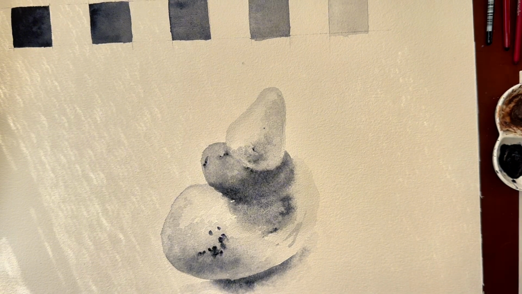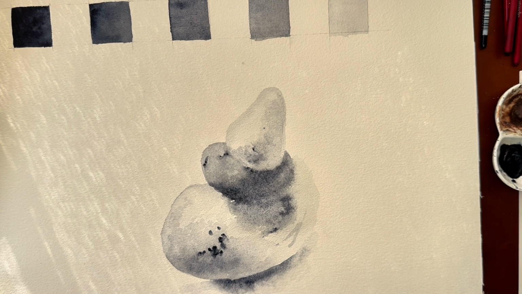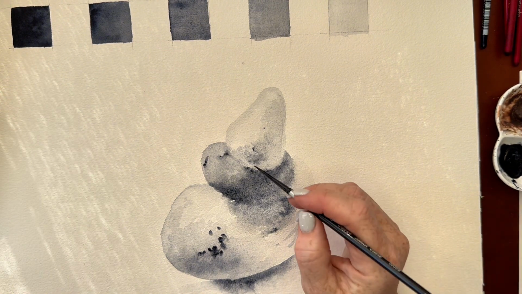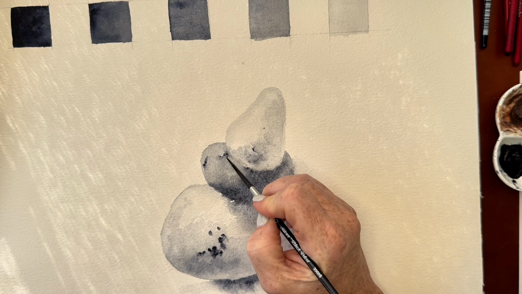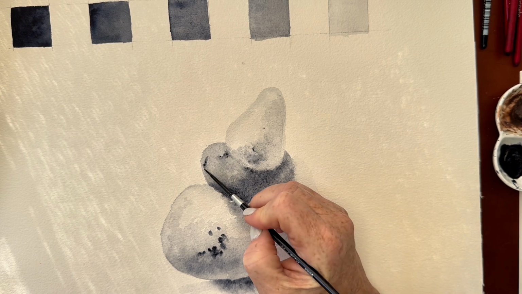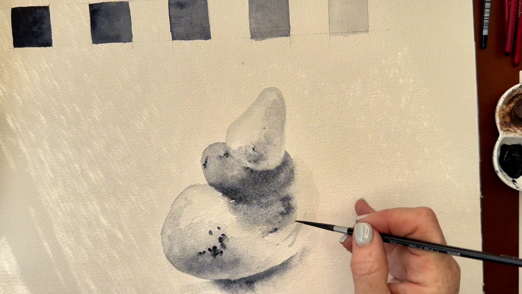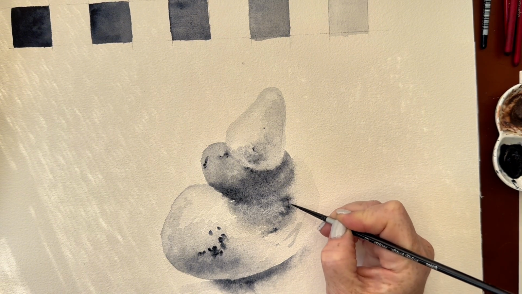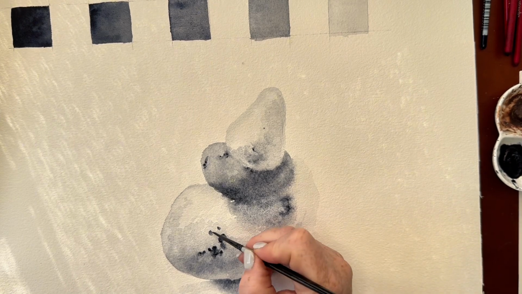Great. So just for the final step, I'm going to take a very small brush and I'm going in with, again, the deepest deeps, darkest darks, and I'm just going to define a few areas that I think need that sharp detail, and the contrast of the soft with the dark is going to give us that full range of values and create a pleasing piece.